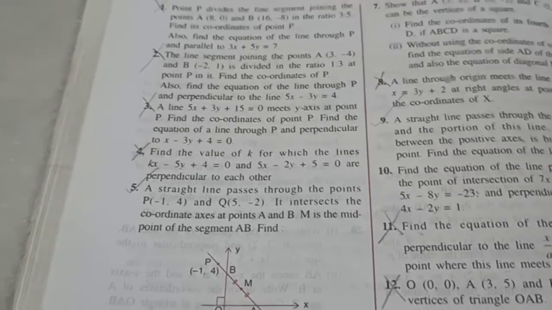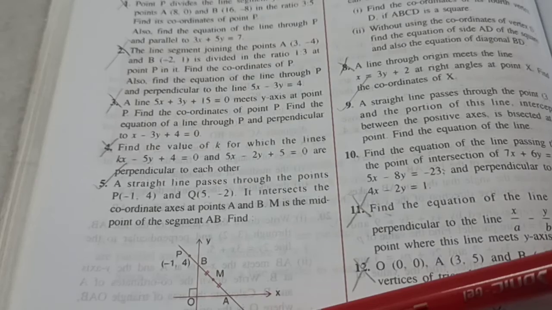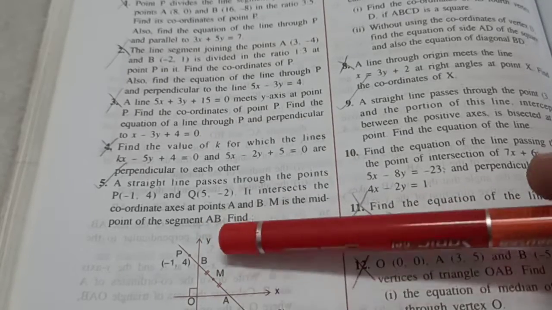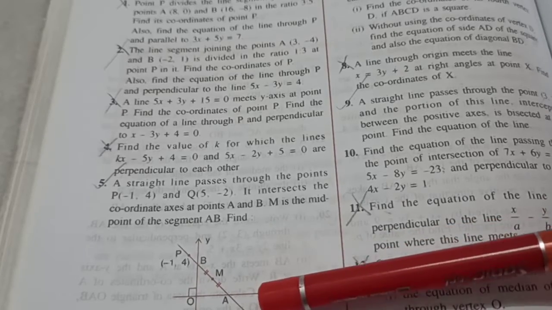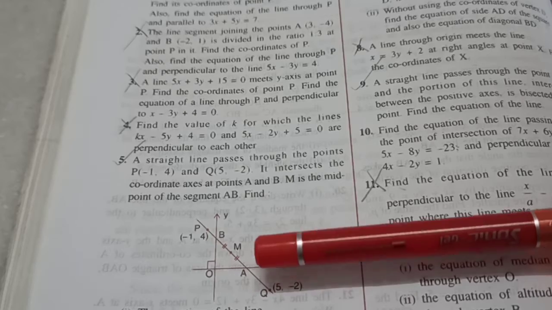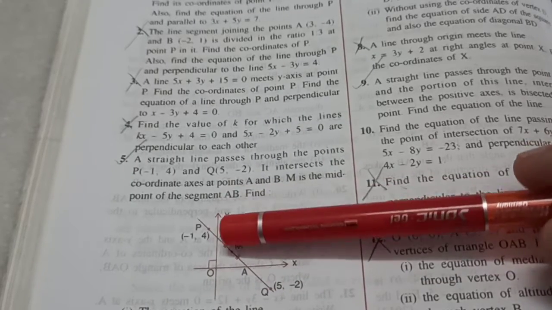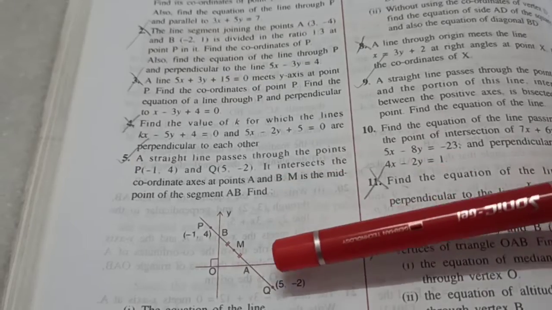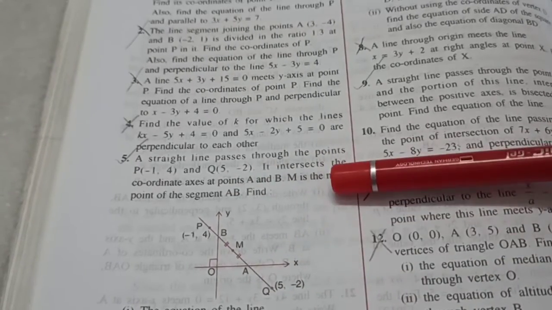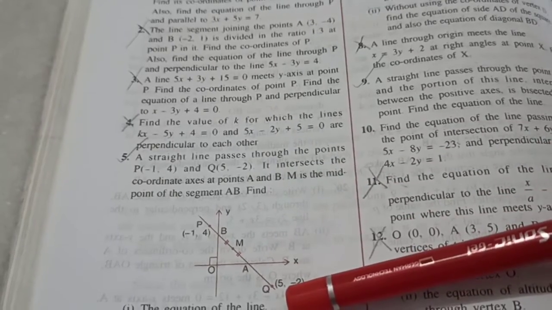A straight line passes through the points P and Q. It intersects the coordinate axes at A and B. So immediately you should be able to say that A's coordinates will be x comma 0 and B's coordinates will be 0 comma y because they are lying on the x and y axis respectively. M is the midpoint of AB. Find the equation of the line.